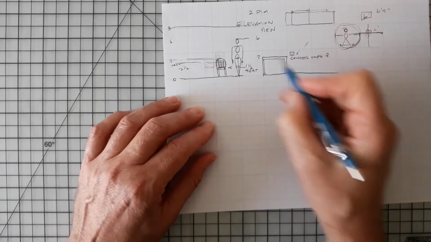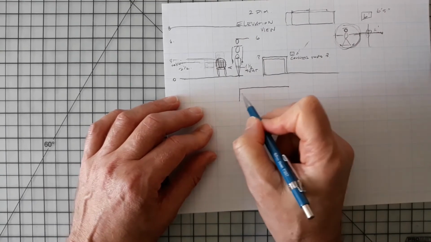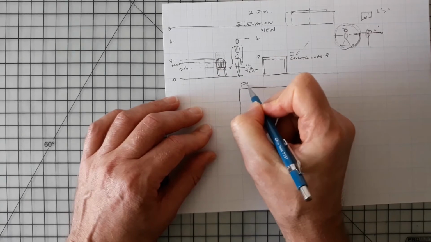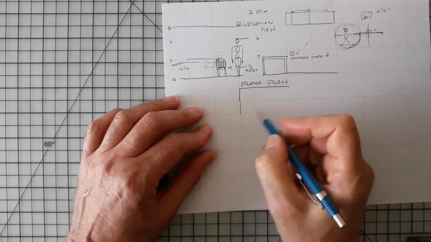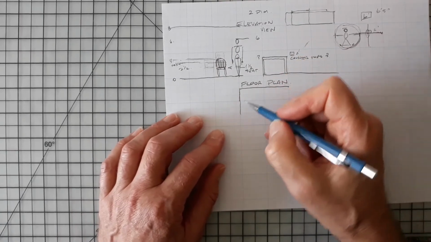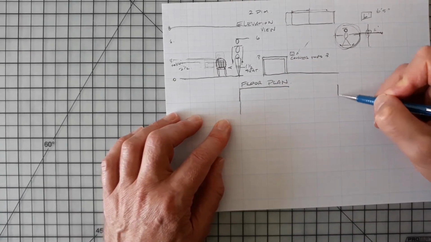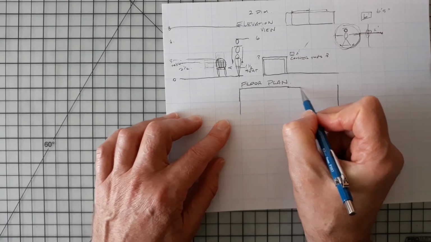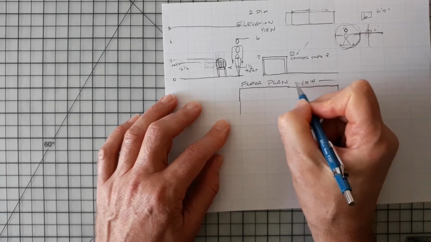All right? So if I'm drawing an elevation, let's make a quick floor plan here. We're going to go 4, 8, we'll make it 16 feet wide. So that's 16 feet width in this room.